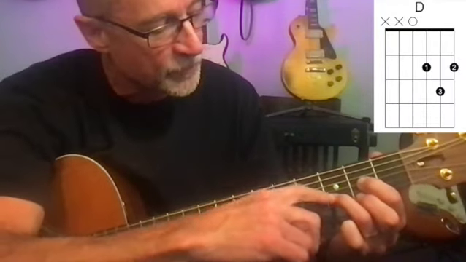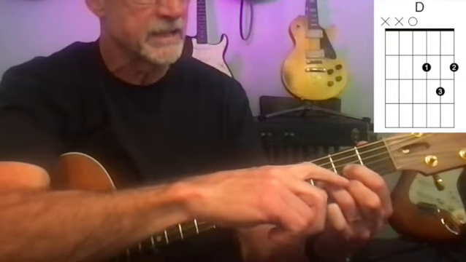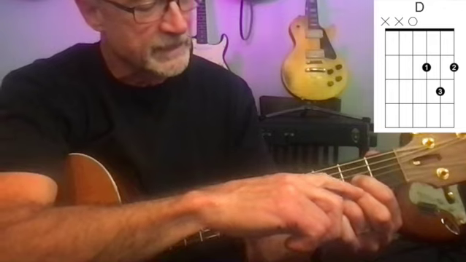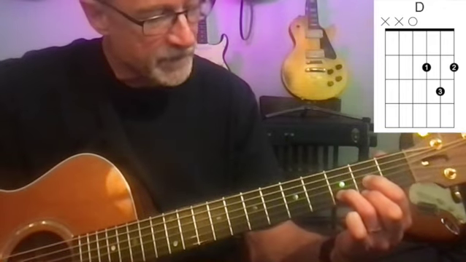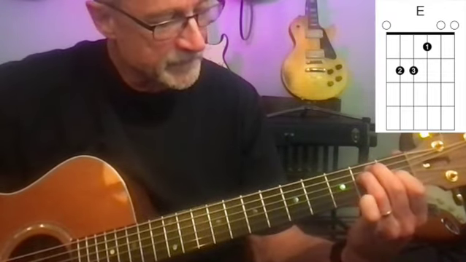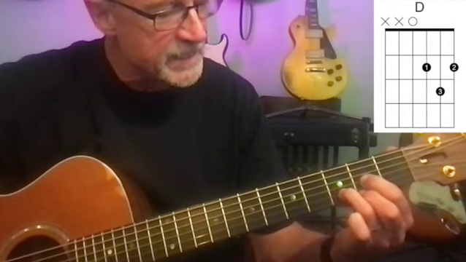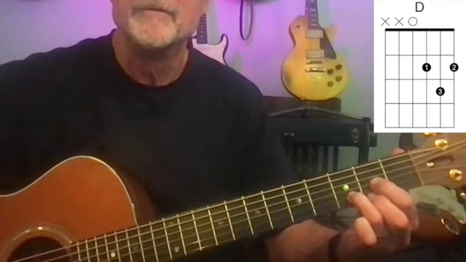So to go from E to D or back, you slide the 1st finger up again, like you did on the A chord, and then do the 3rd finger on the 3rd fret of the B string, 2nd finger on the 2nd fret of the E string. E, D, E, D. Let's do it slow.